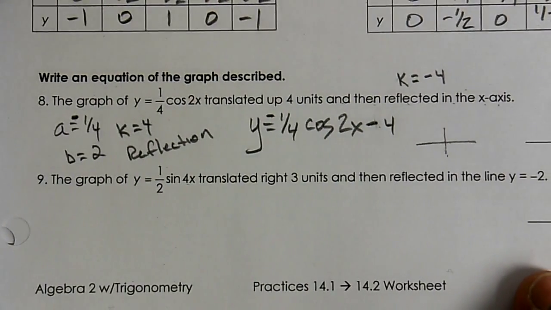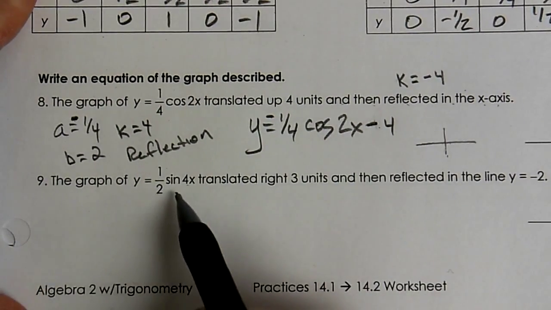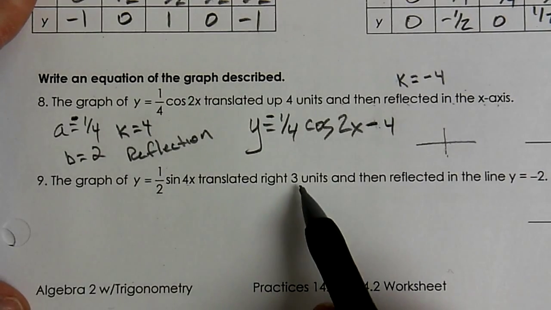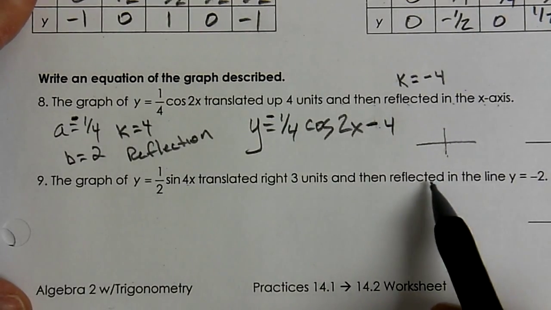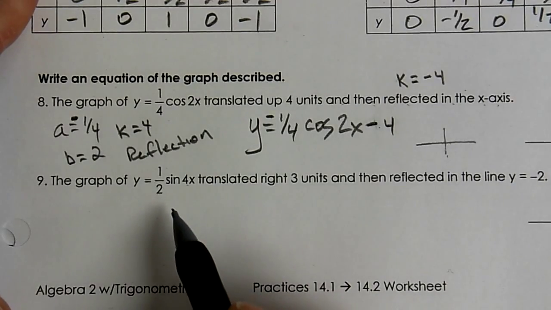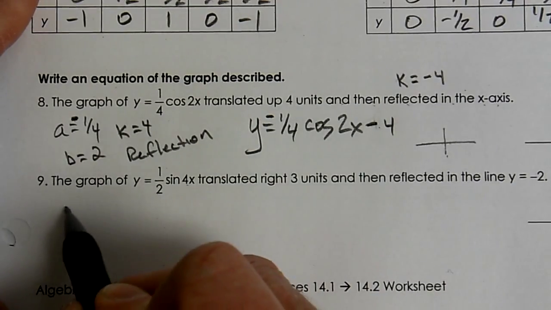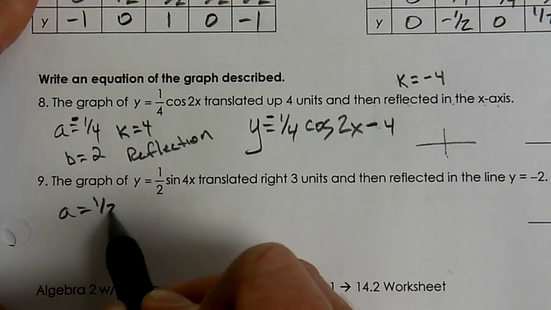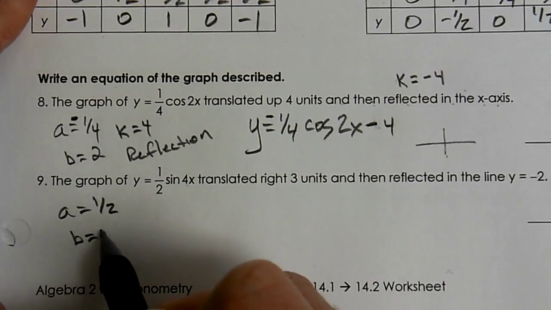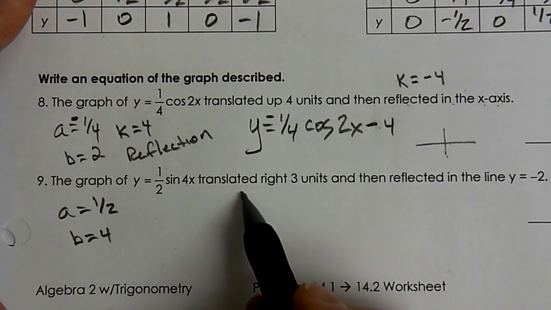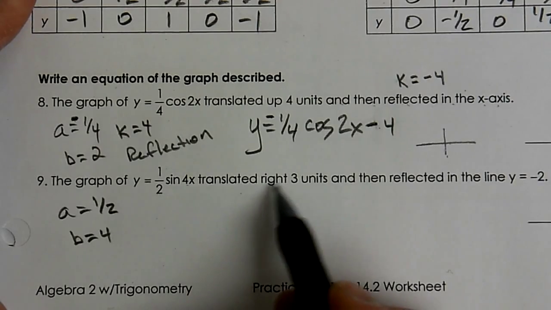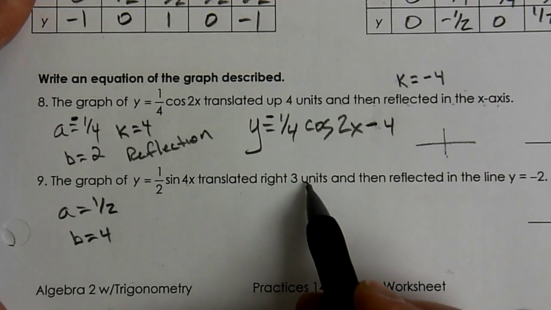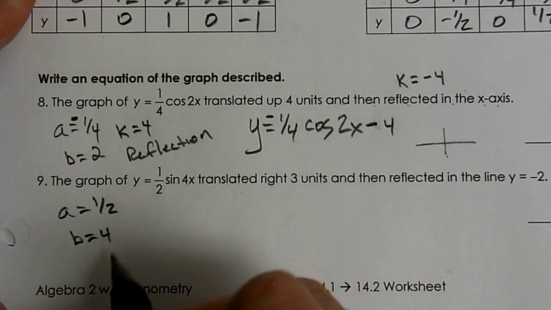Okay, let's take a look at the next one. We'll take this graph, we're going to translate it 3 units, and then we're going to reflect it. So our a value is 1/2, our b value is 4. We're going to translate this 3 units right.